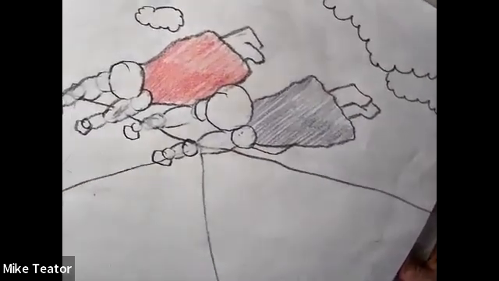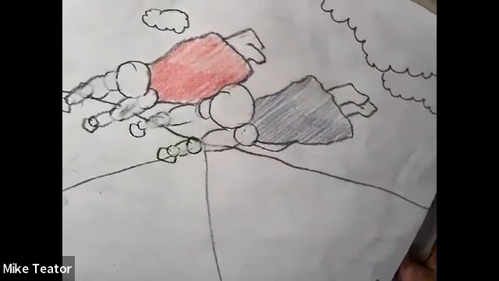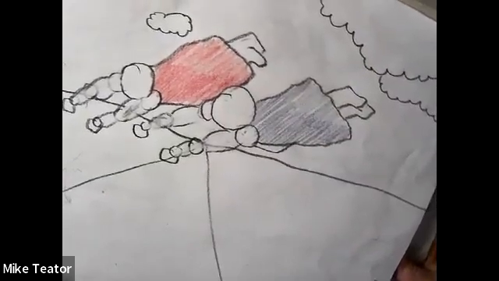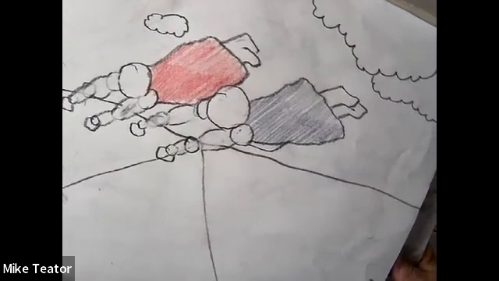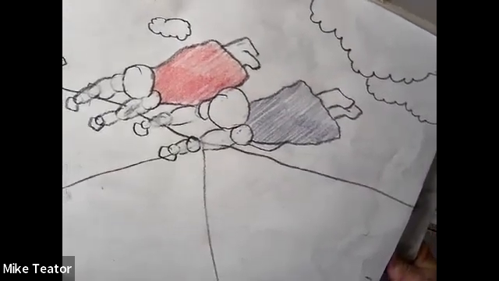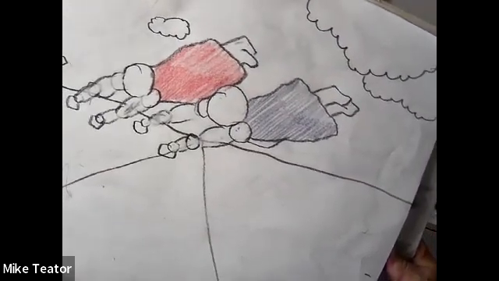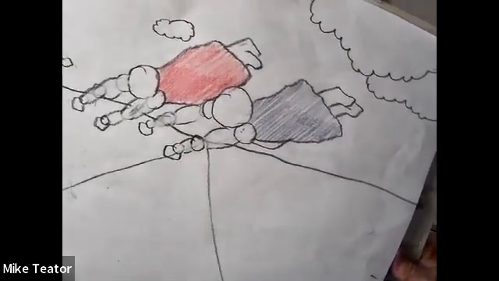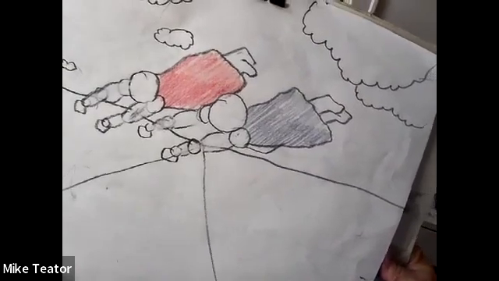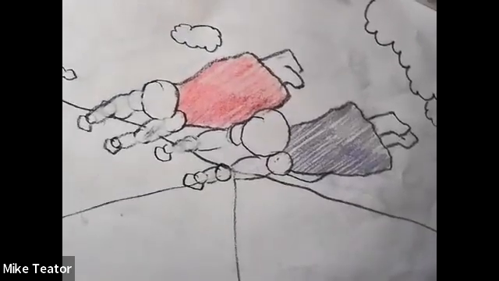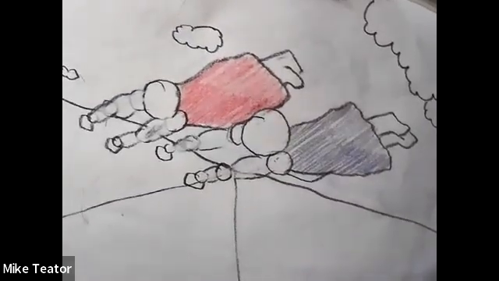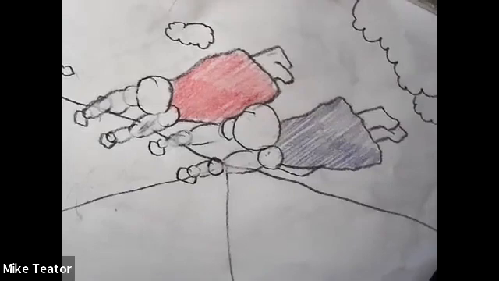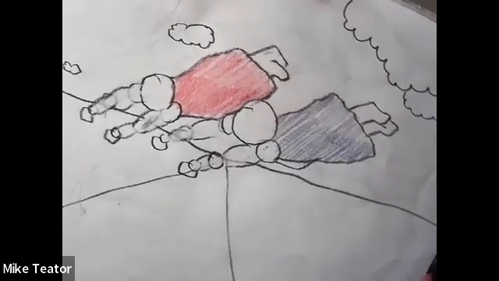So far, so good. All right. The next part is really easy. Let me show you what we'll do in the next part, okay? Next we're going to make the little buildings down below, far below the two superheroes.